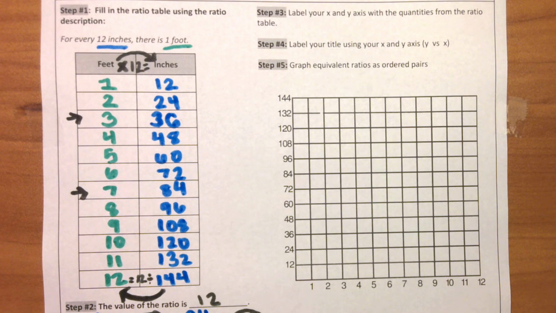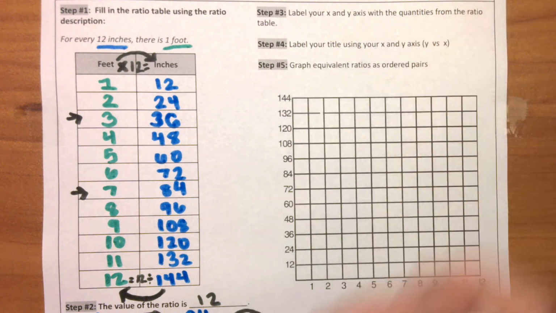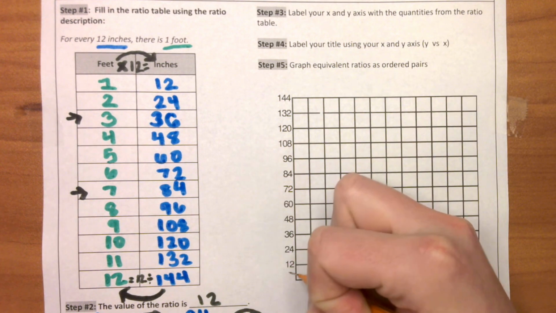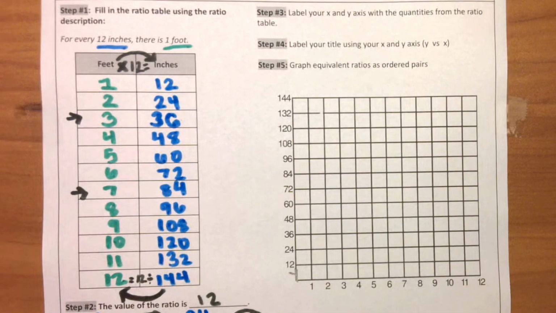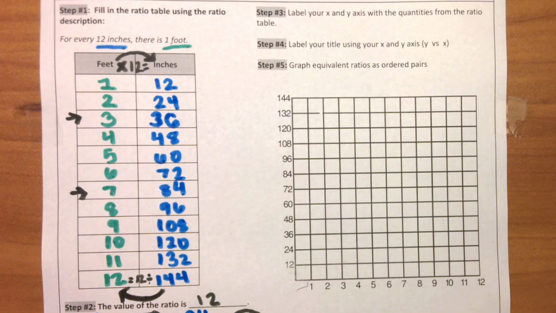Step number 3 says label your x and y axis with the quantities from the ratio table. So our horizontal number line, that is our x-axis, and our vertical number line, that is our y. I always remember that this is our y because if I just add a little line right here, it looks like a y. Anywho, in today's level 4 lesson, your graphs are already scaled for you, so the numbers are already here for you, but we still need to have a label for our x and y. So let's do that now.